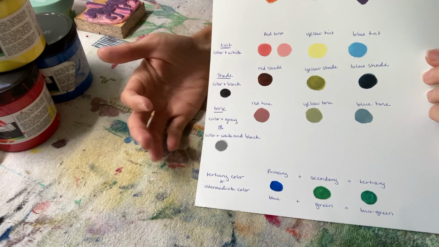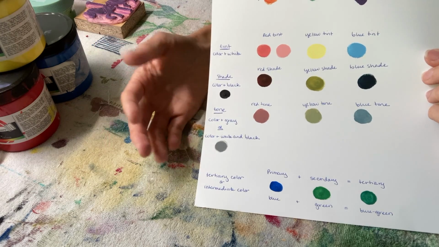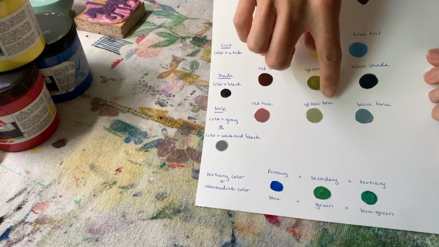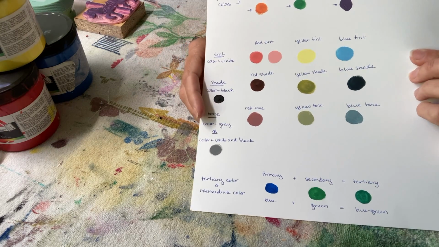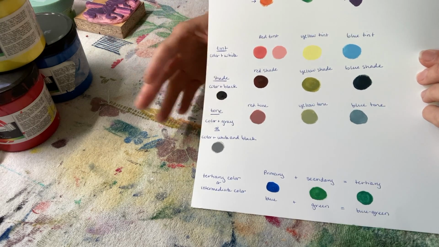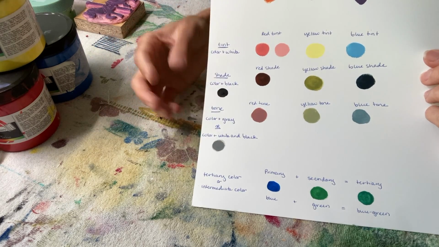I like to think of tones as more Victorian-like colors. I really like tones a lot. This is a red tone, this is a yellow tone, and this is a blue tone. The colors are just a little bit sadder, but they're also a little bit more on the pastel range. They lean a little bit lighter because you have that white.